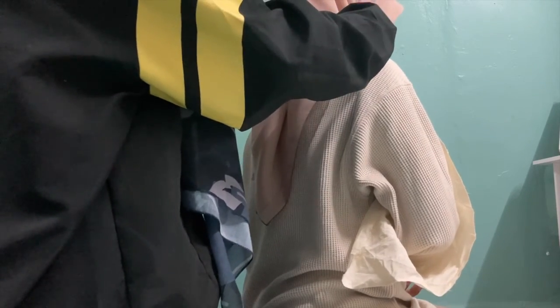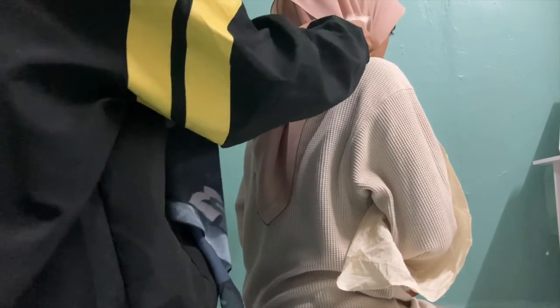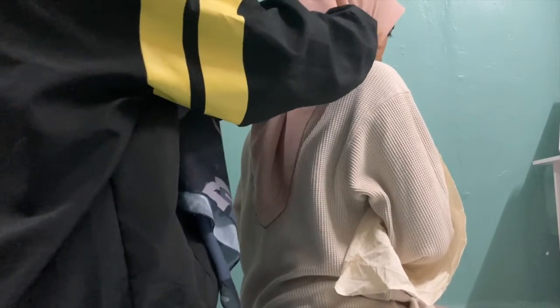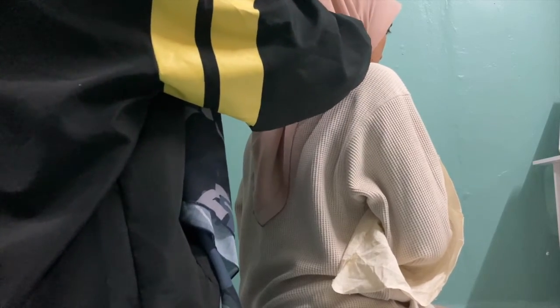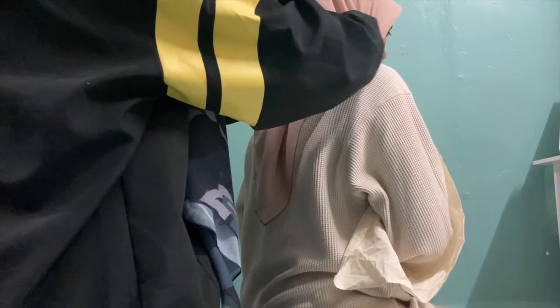We're going to do a reef knot. So first, and then tuck in the excess cloth.